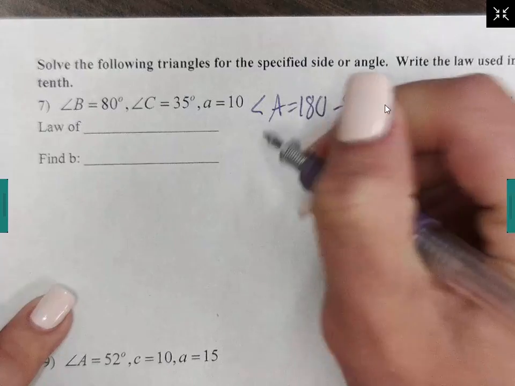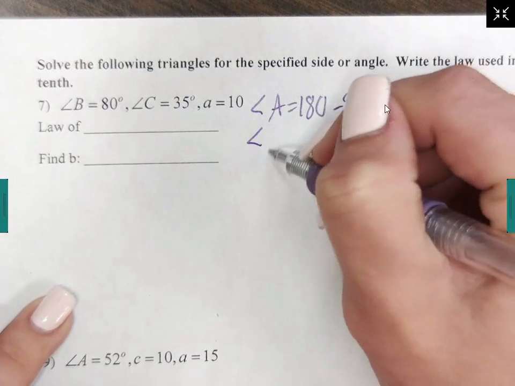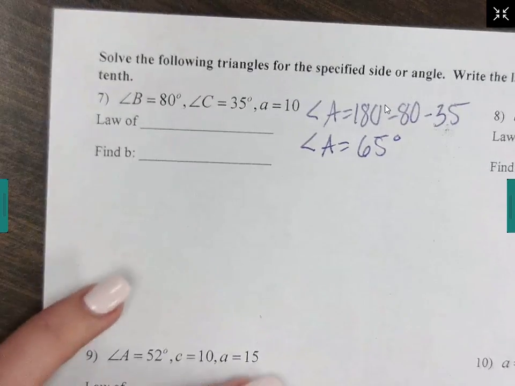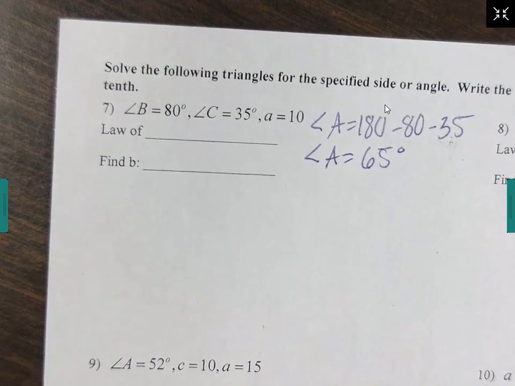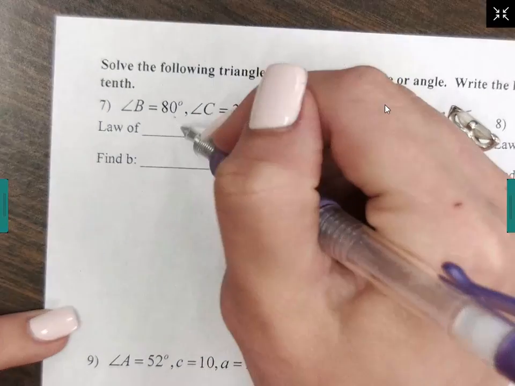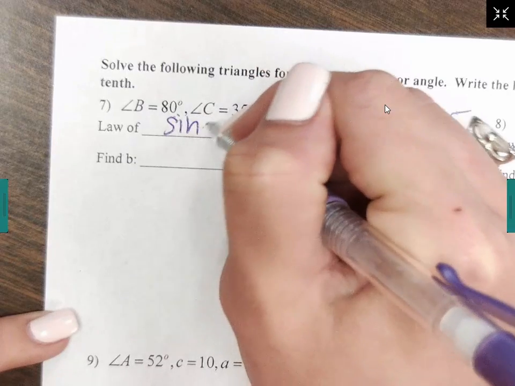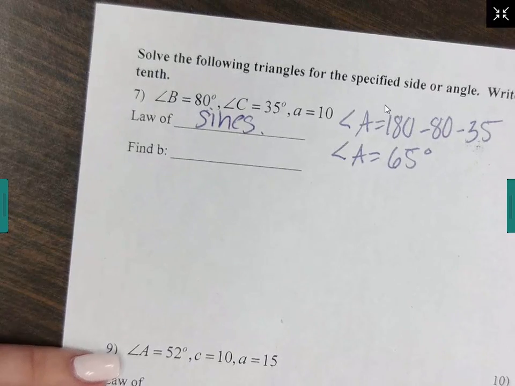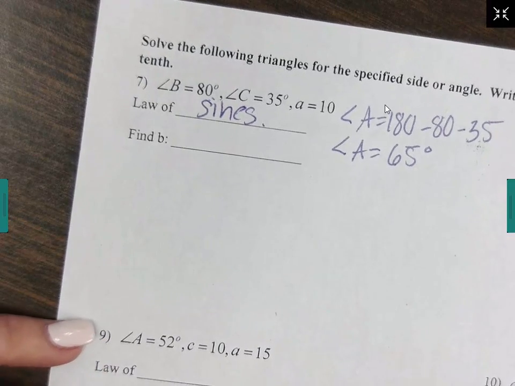So that means angle A would be equal to how many degrees? 65? All right, 65 degrees, that's not our answer, right? What we're looking for is side B, but we needed angle A to find side B.